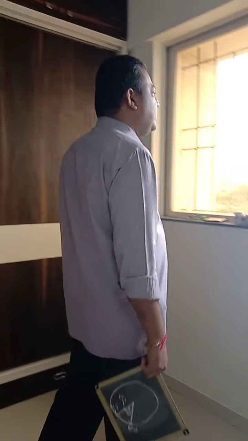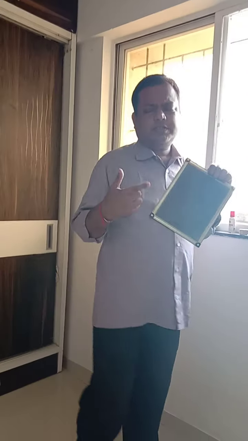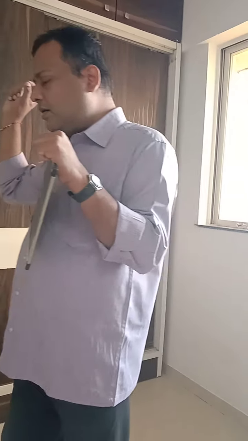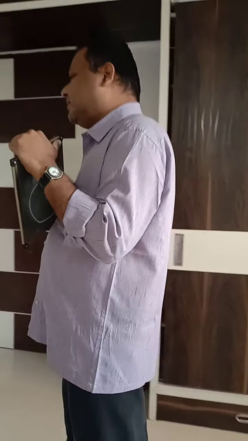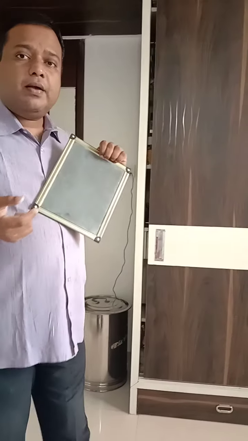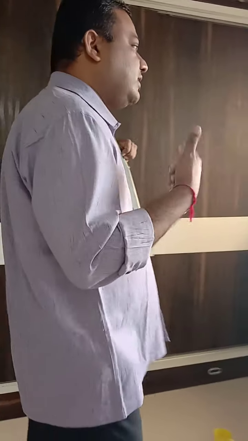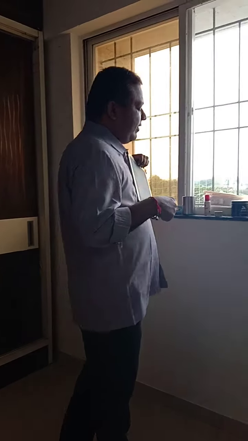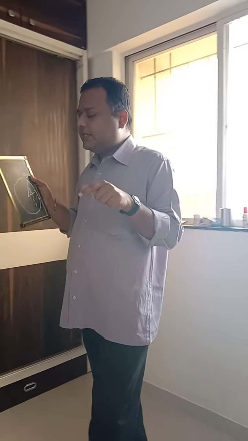Here again I want to show something that you learned in 4th standard: chord, center, radius. Most of the time we are using the circle, square, cylinder, and rectangle, all the things we use in day-to-day life.